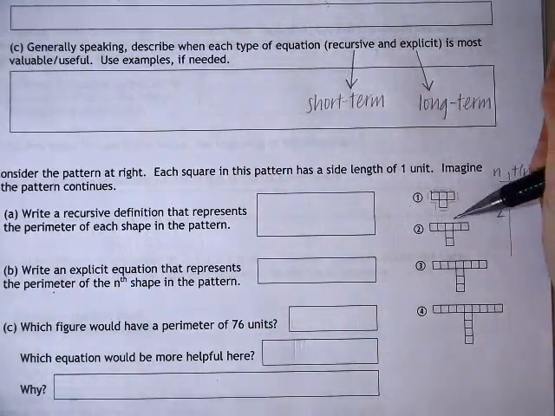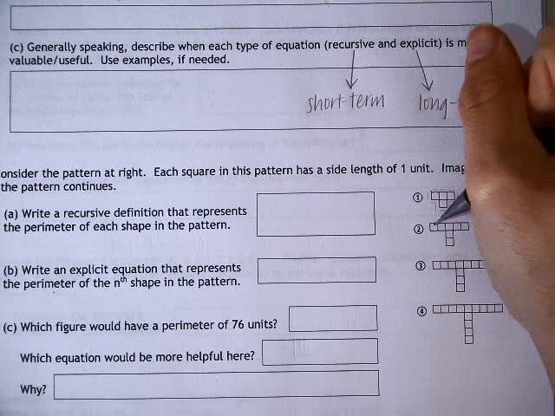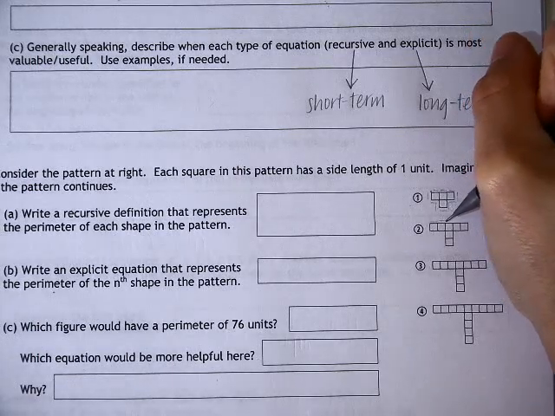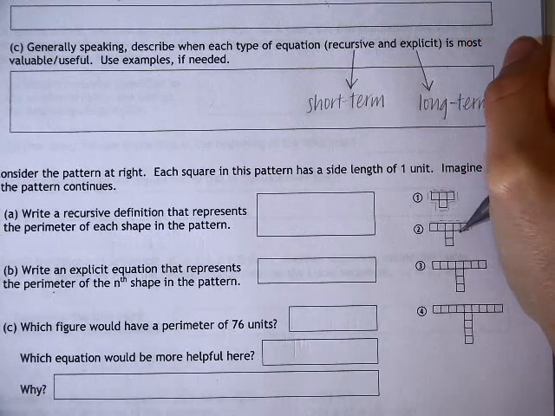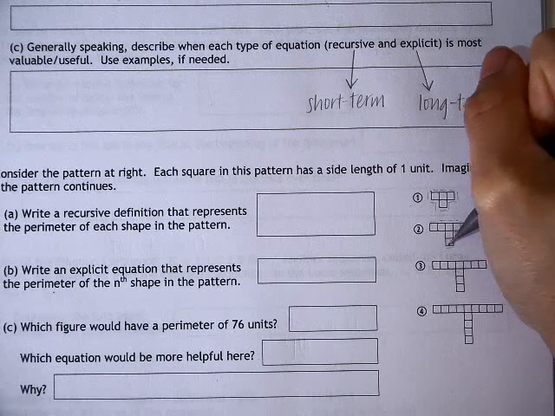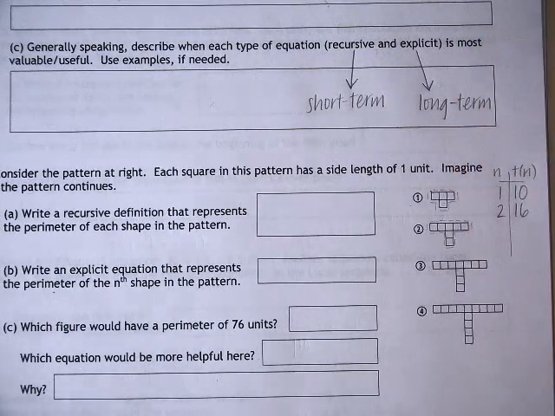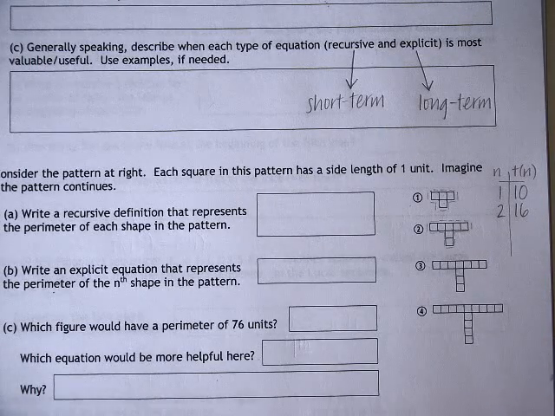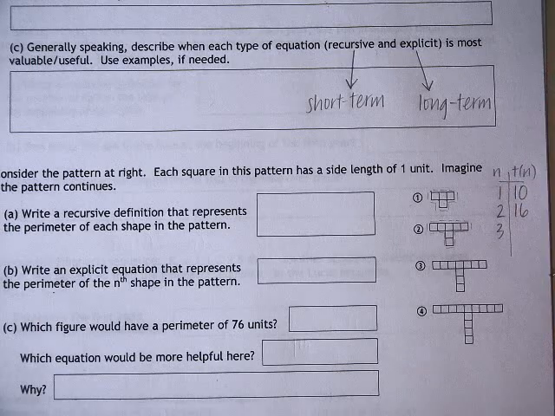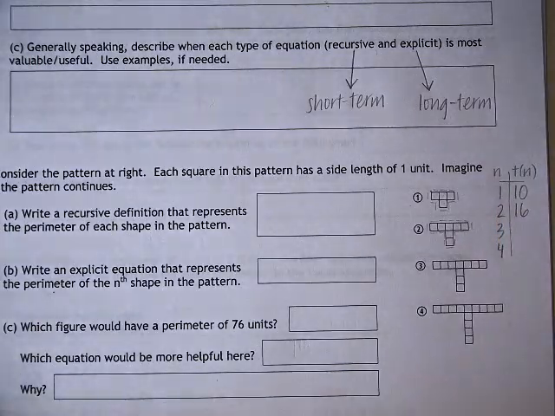So the second term in the sequence would be figure 2, and that would be a perimeter of 1, 2, 3, 4, 5, 6, 7, 8, 9, 10, 11, 12, 13, 14, 15, 16. And then, of course, the pattern will continue. Now, hopefully, by the time you do the third one, or the fourth one, you're going to notice a pattern.